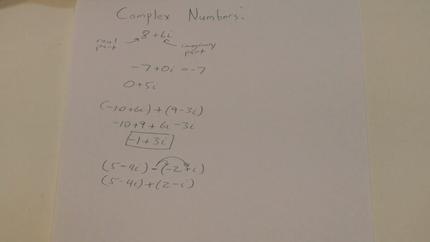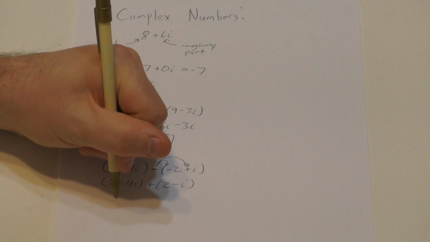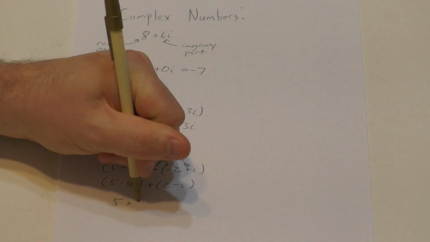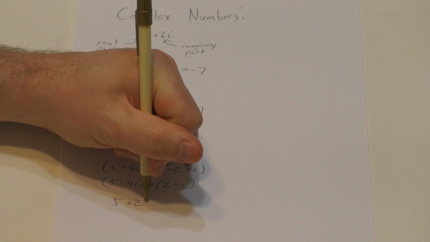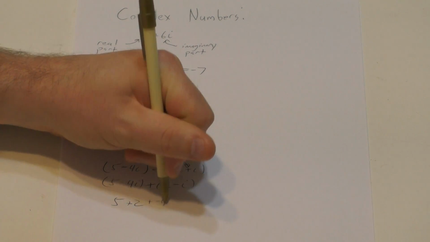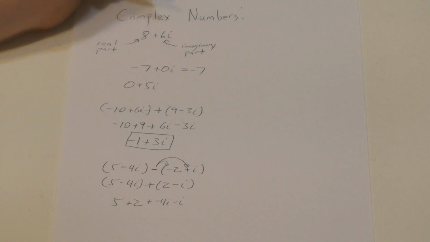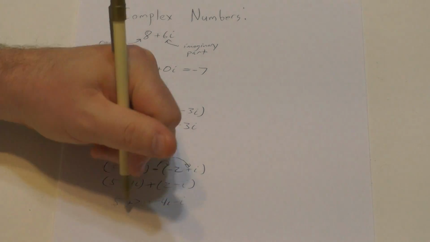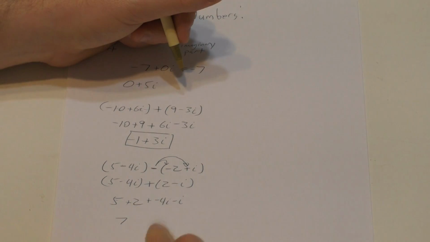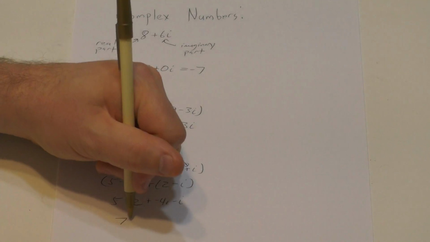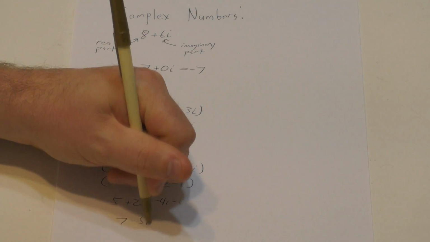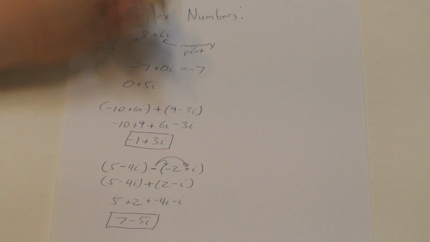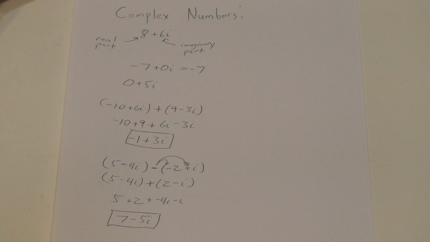Now we've got an addition problem. All we're going to do is combine like terms. So I'll have 5 plus 2 plus -4i minus i. 5 plus 2 is 7. -4i minus 1i is -5i. That's our answer. Okay? So that's a little information on complex numbers and how to add and subtract complex numbers.